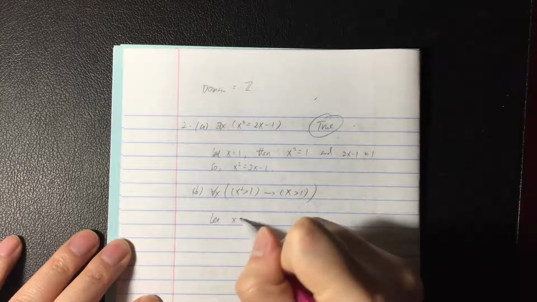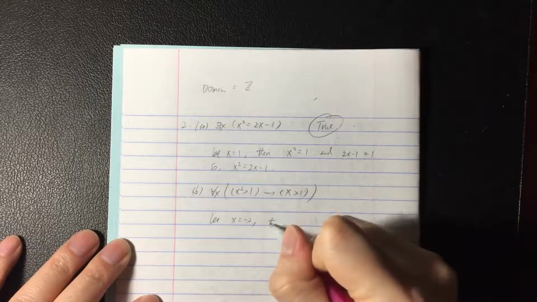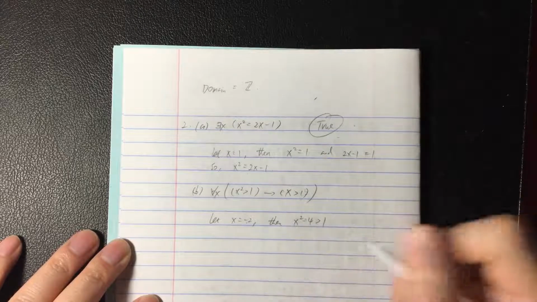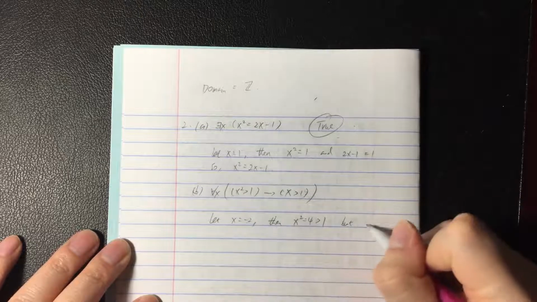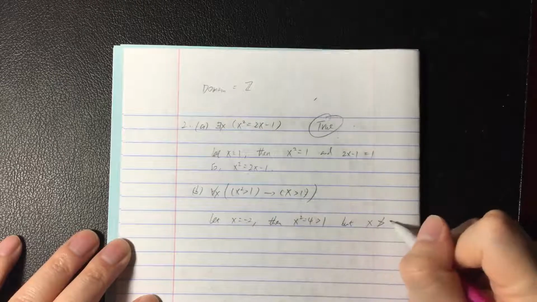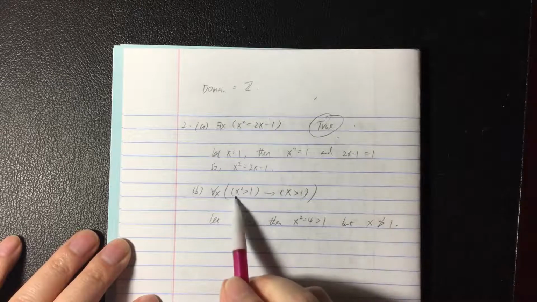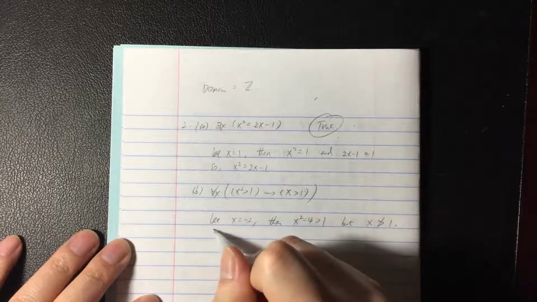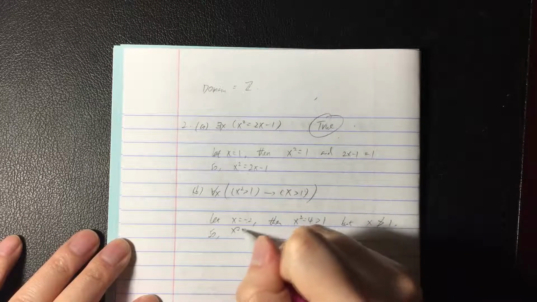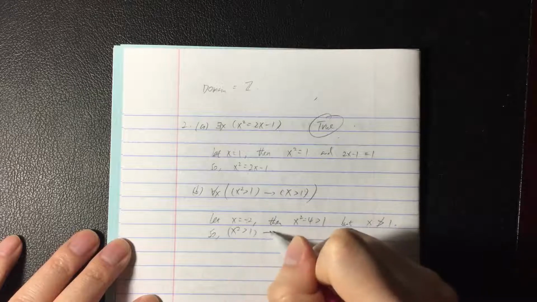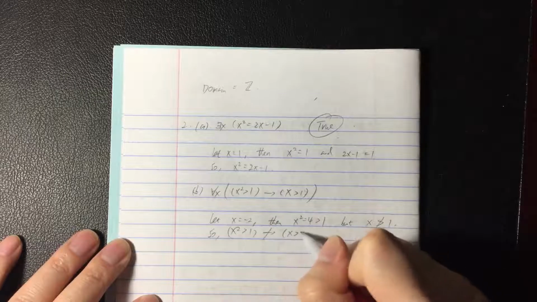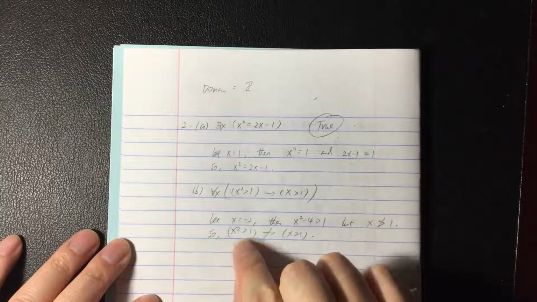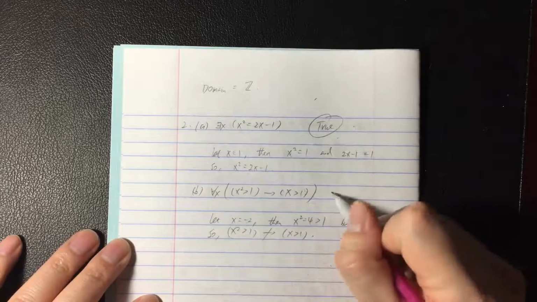If I let x equal to -2, then x squared equals 4, which is greater than 1. But x itself is not greater than 1. So x squared greater than 1 doesn't imply x greater than 1 for all x. That's why this statement is false. Since it's not true for one x, the statement is false.